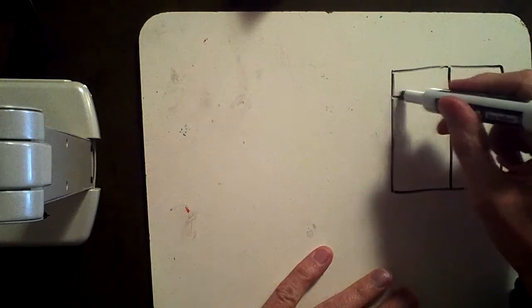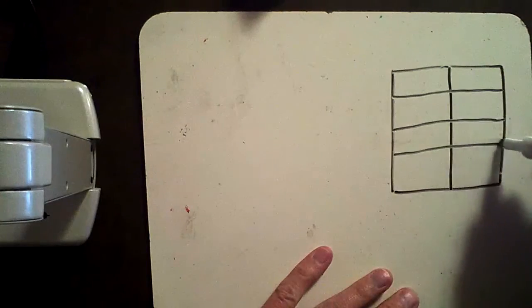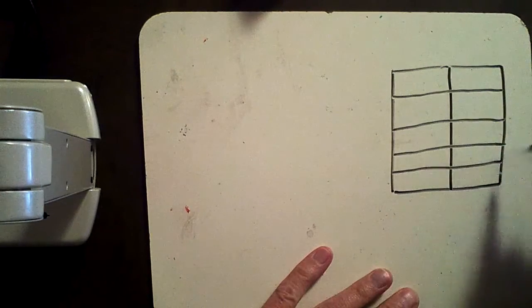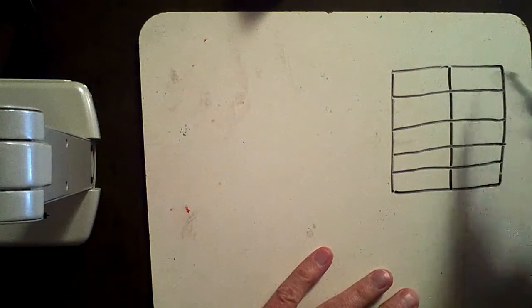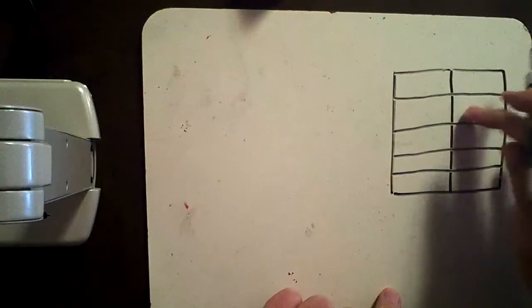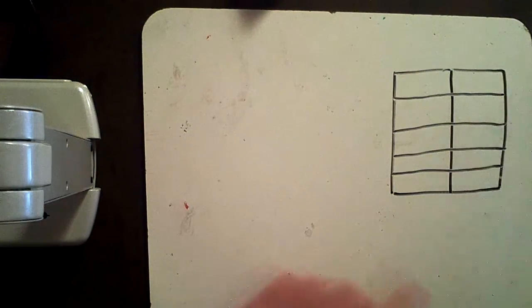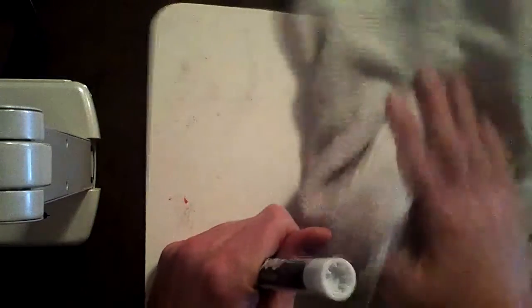We got 1, 2, 3, 4, 5, 6, 7, 8, 9, 10. Now again, we're imagining that these are 10 equal parts. You can tell visually that they're not. Right? You know what? This one's too messy. Let's make it better. I could make the parts look better than that.